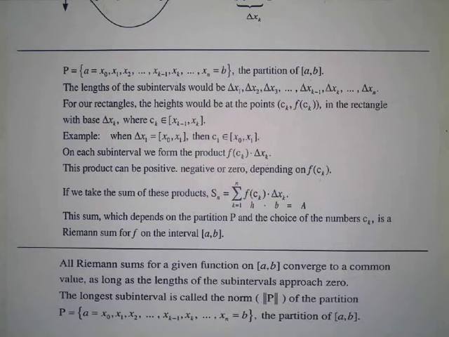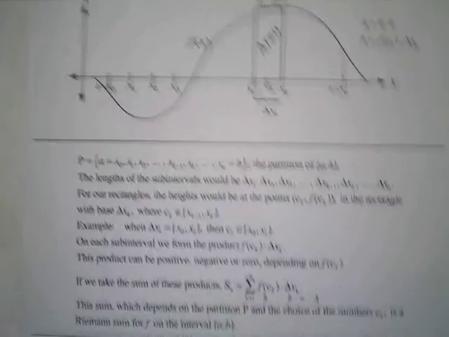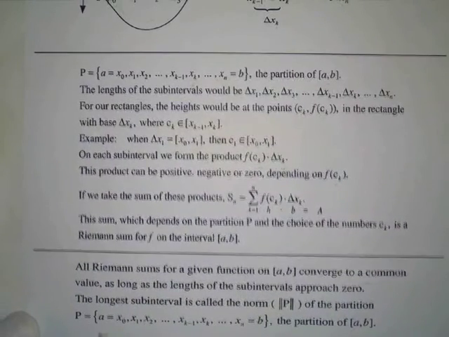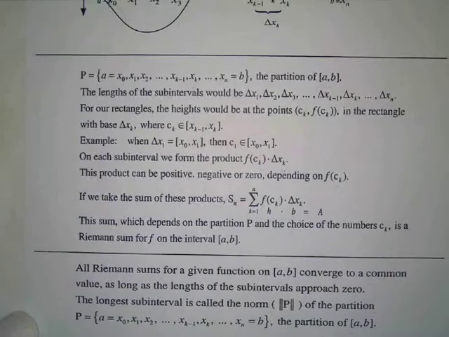Okay, we're just going to continue from the last section of notes, and we were talking about the norm. Again, this is the longest subinterval of any of these subintervals that we divide our interval into. These are what we call subintervals. And remember, the longest subinterval, and again, we said these can vary.